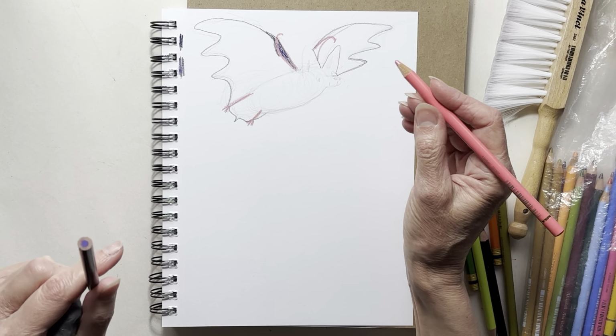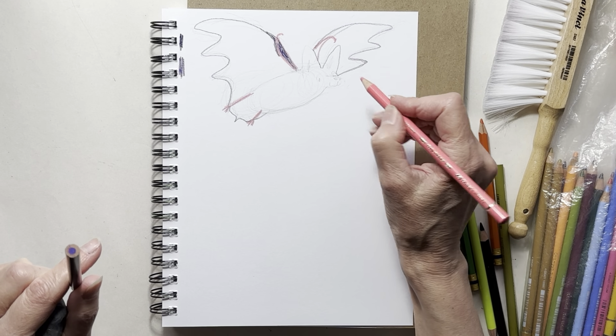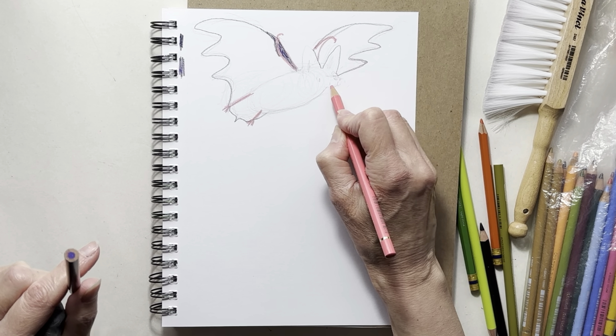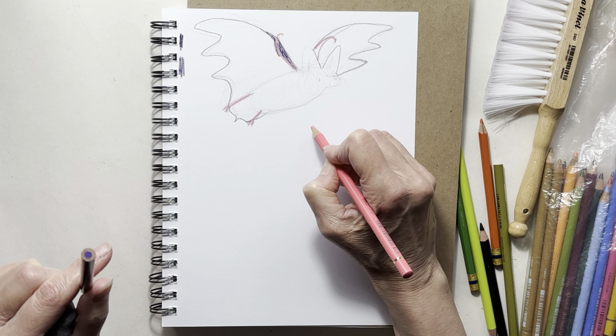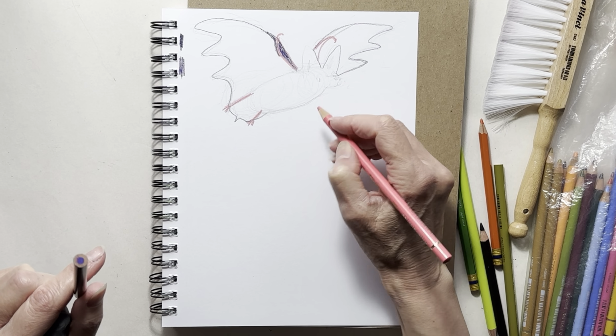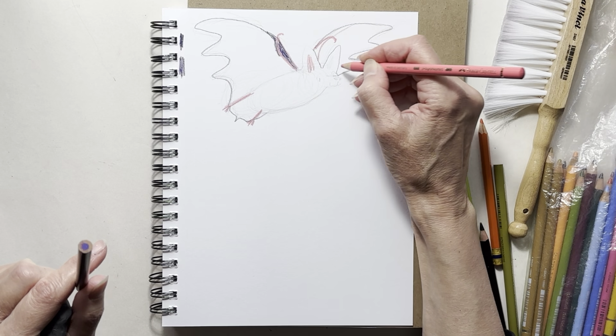So these don't have to be, you know, beautiful. And a little pink in the ears.